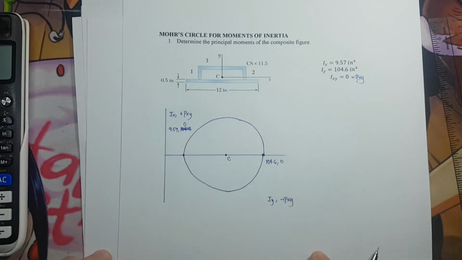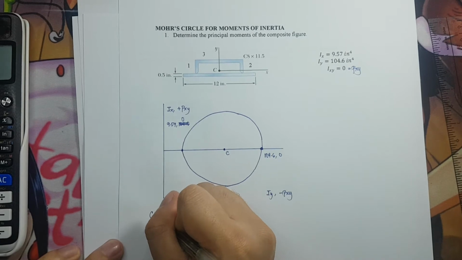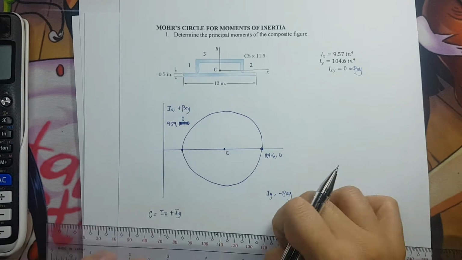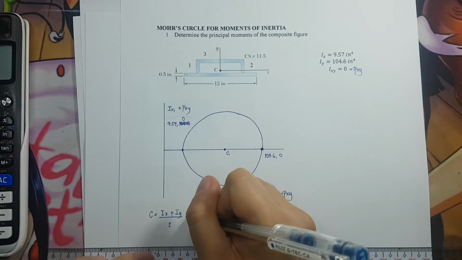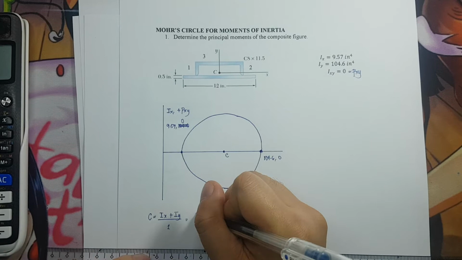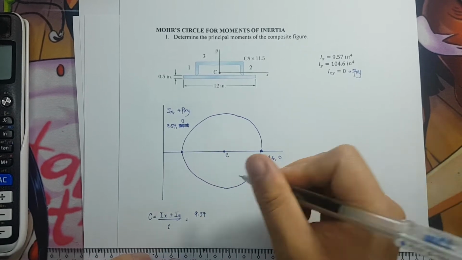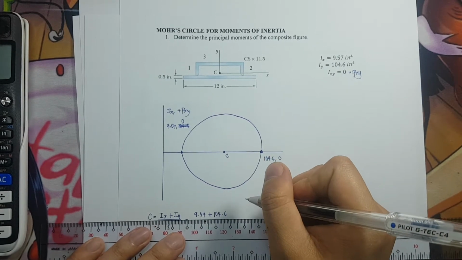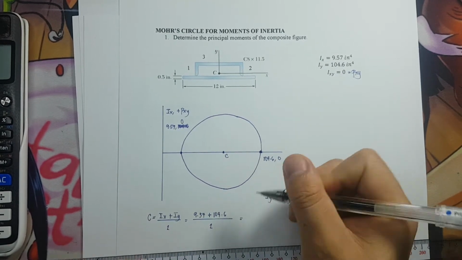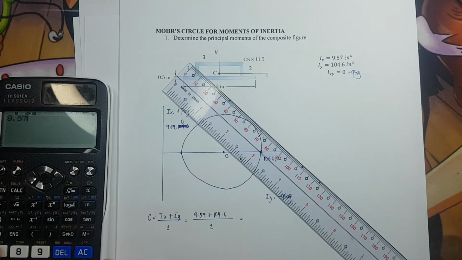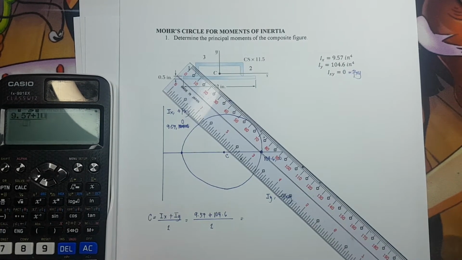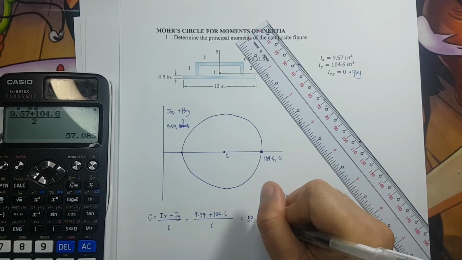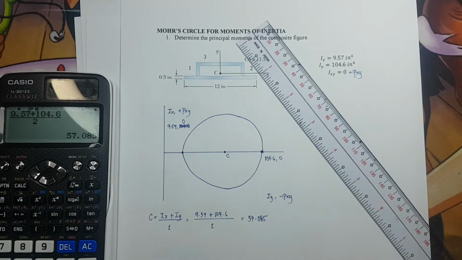The center point, or C, is equivalent to Ix plus Iy over 2. That is equivalent to 9.57 plus 104.6 divided by 2, and that is 57.085.